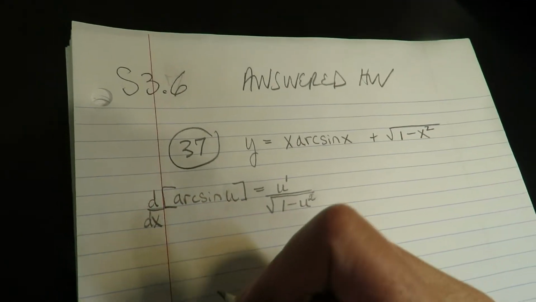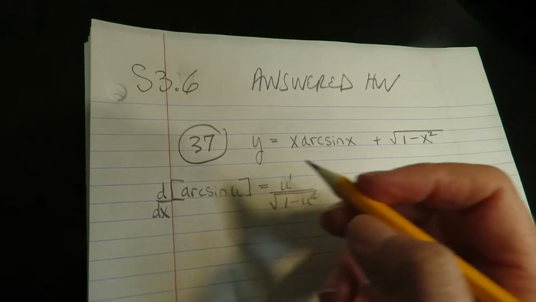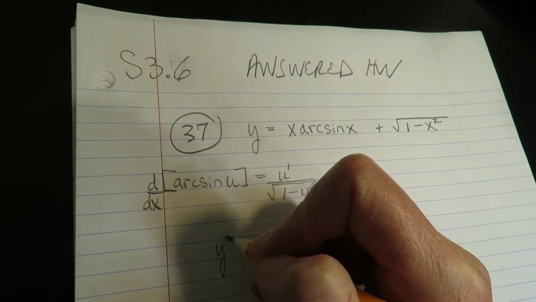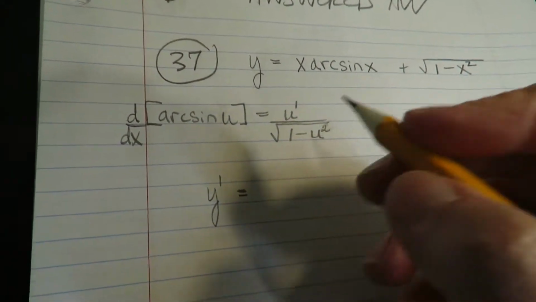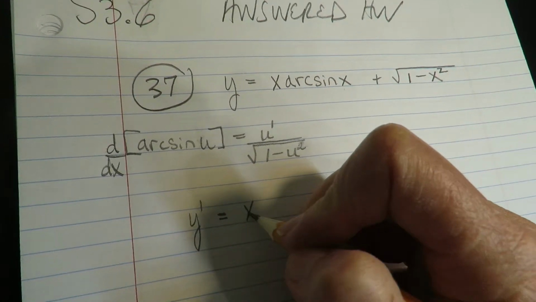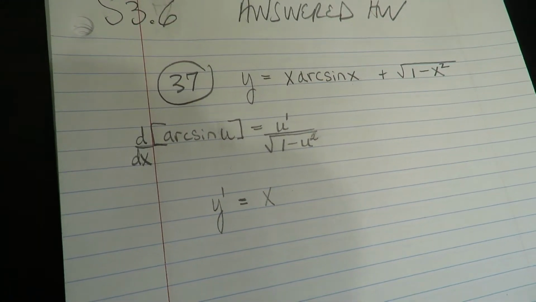Alright, so here we go. So y prime, or dy dx, is equal to the first times the derivative of the second.